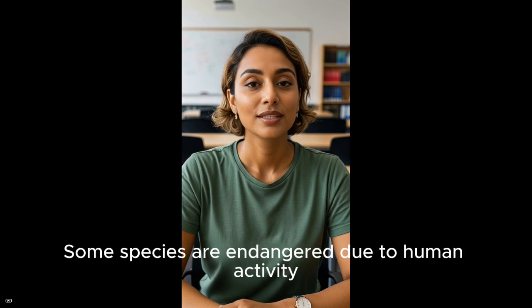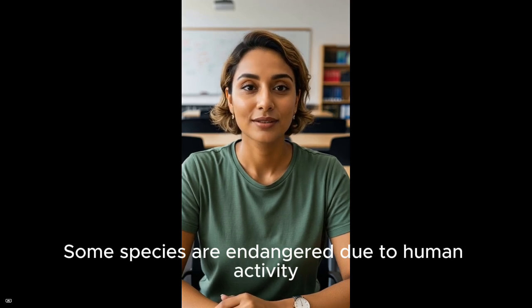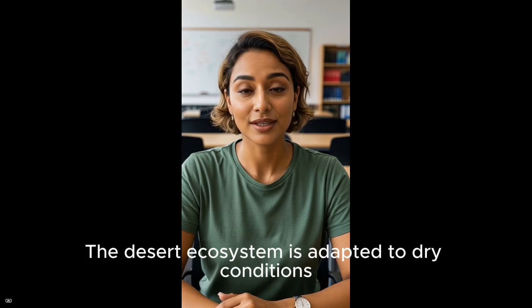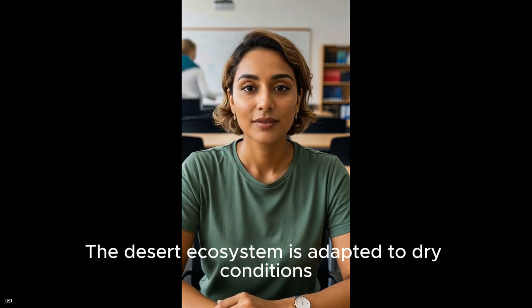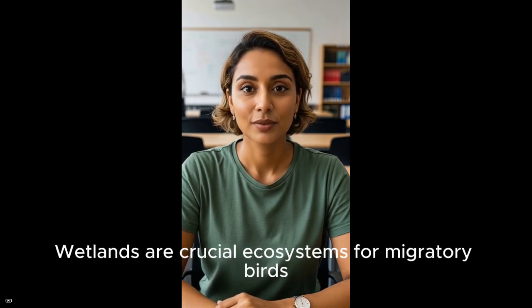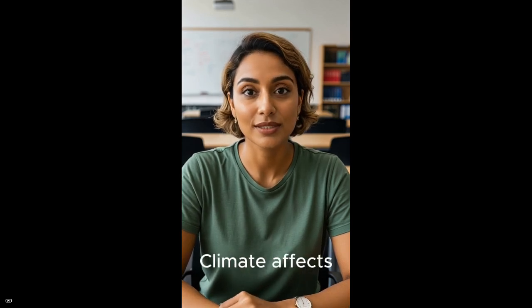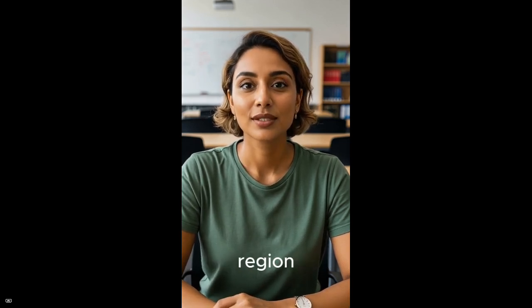Some species are endangered due to human activity. 47. Ecosystem. The desert ecosystem is adapted to dry conditions. Wetlands are crucial ecosystems for migratory birds. 48. Climate. Climate affects the types of vegetation in a region.